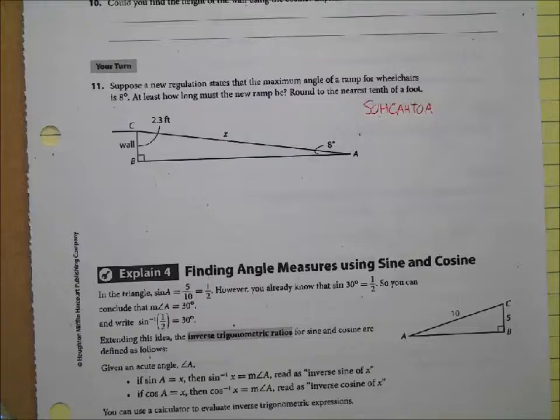Sine is what over what? Sine is the opposite leg over the hypotenuse. Good. Good job.